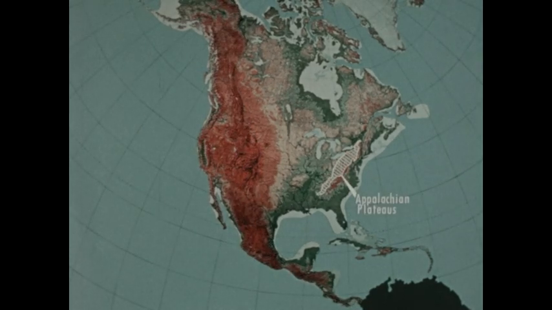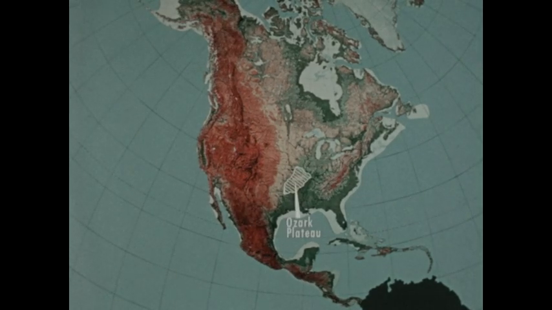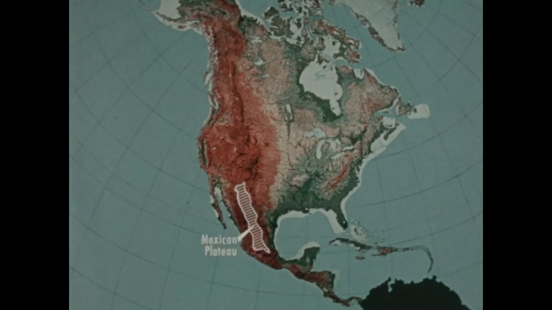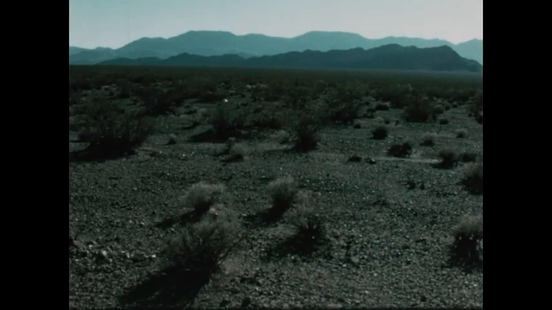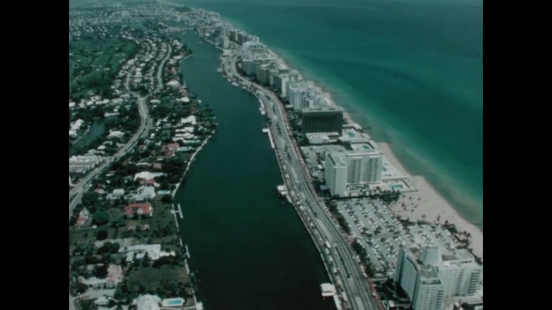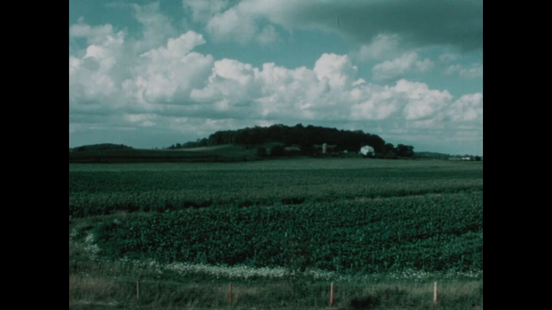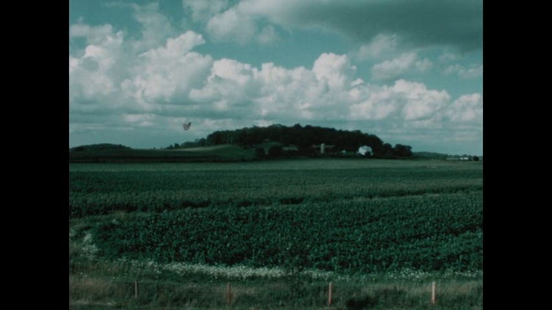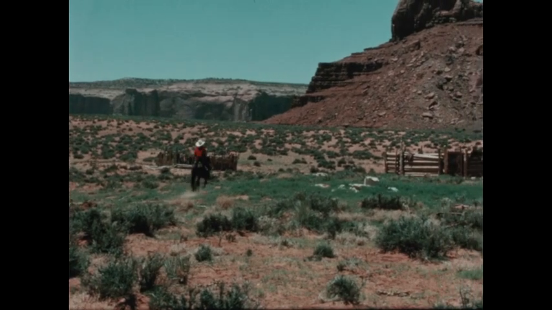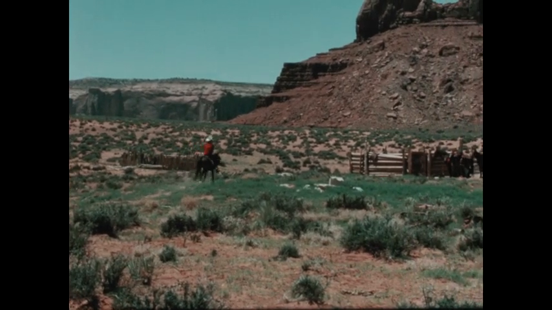North America also has broad-surfaced highlands, plateaus. The plateaus and plains of North America contain the densest populations on the continent. Let's see how land surface, soil, and climate are related to the places where North Americans live on the plains and plateaus.